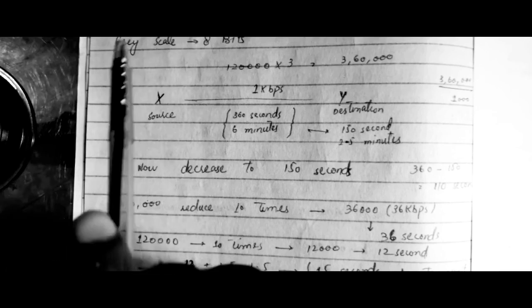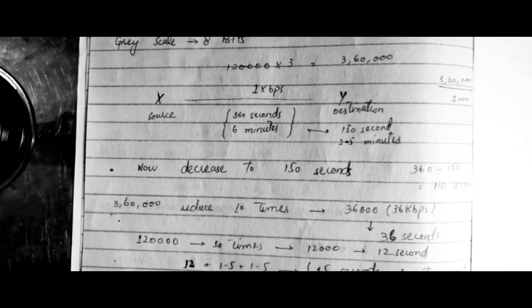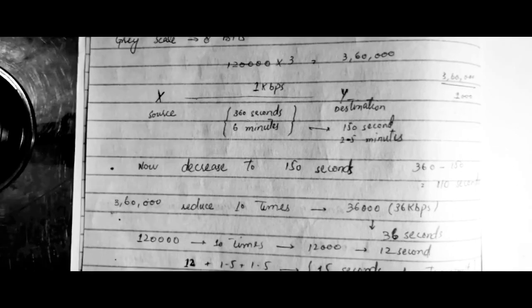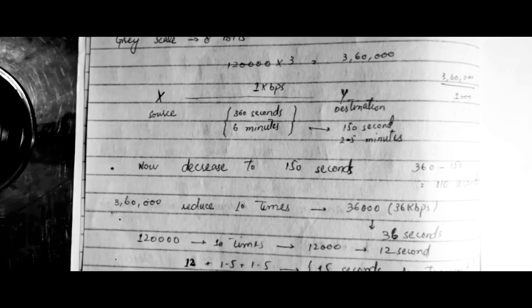The first image will take about 12 seconds, the second image will take about 1.5 seconds, and the same goes for the third image. In total we will have 15 seconds to transmit the data of all three images from source to destination on a channel of 1 kilobyte per second. So we can conclude that by using the compression technique, we can reduce the size of the data and ultimately increase the speed of data transmission.